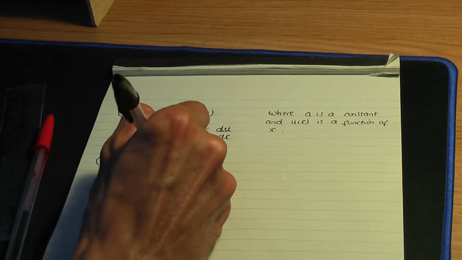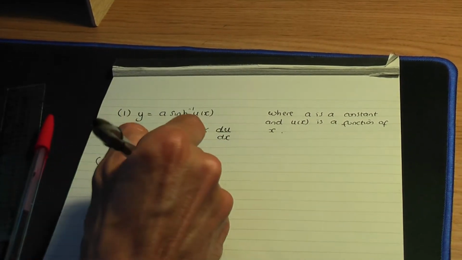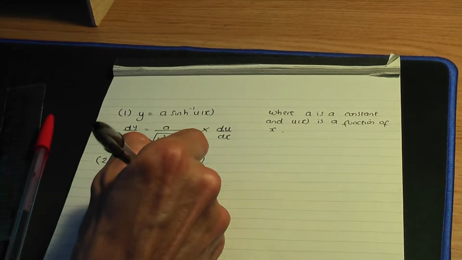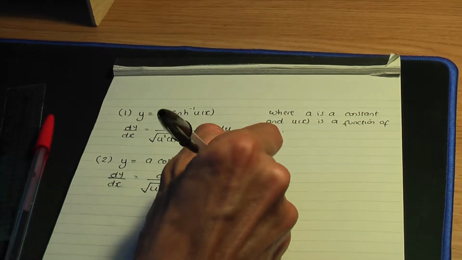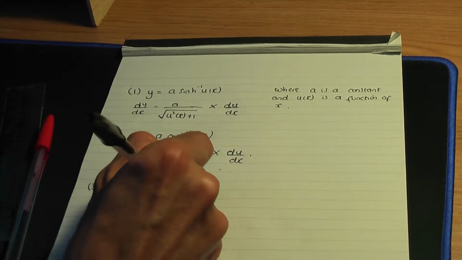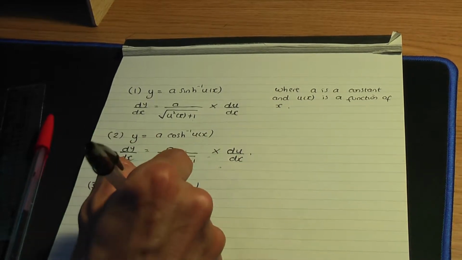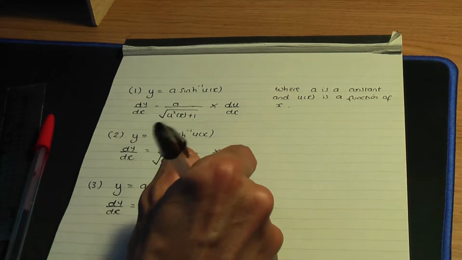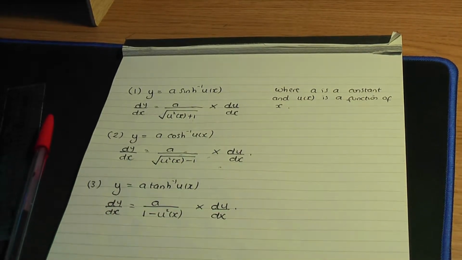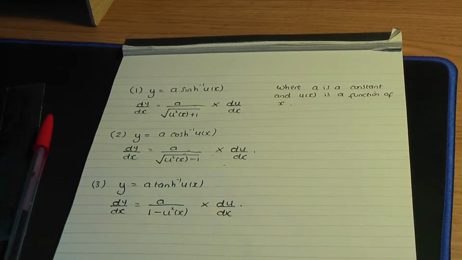Let me give you another result. If y equals a hyperbolic cos inverse u(x), again you can get this result from the chain rule. dy over dx should be a over the root of u squared x minus 1, times du over dx. And finally, result number 3, if y equals a hyperbolic tan inverse u(x), dy over dx is equal to a over 1 minus u squared x, times du over dx. Once again you can only use these results if a is a constant and u(x) is any function of x. However, if a is a function of x, it's either the product or quotient rule.